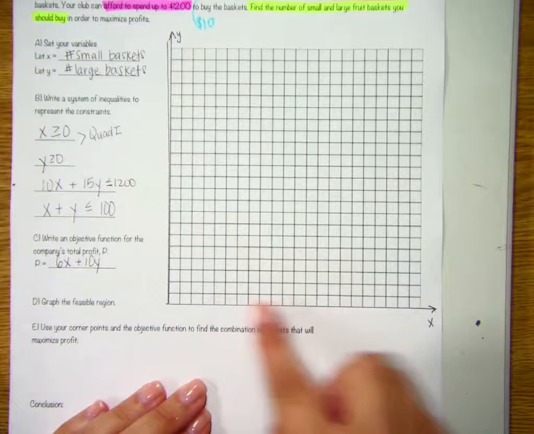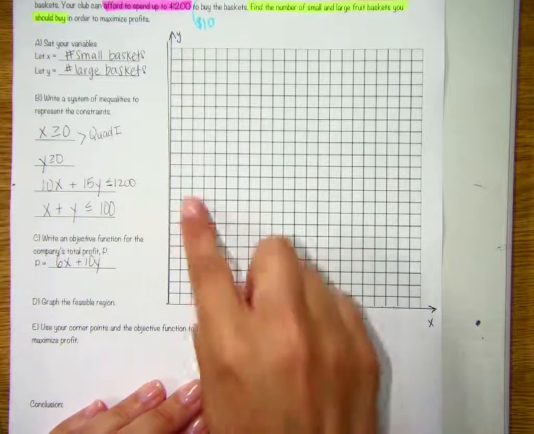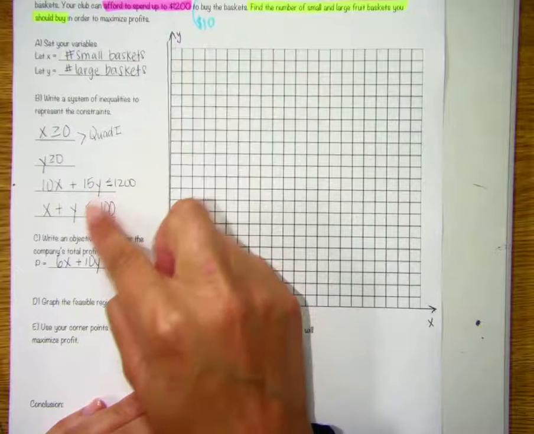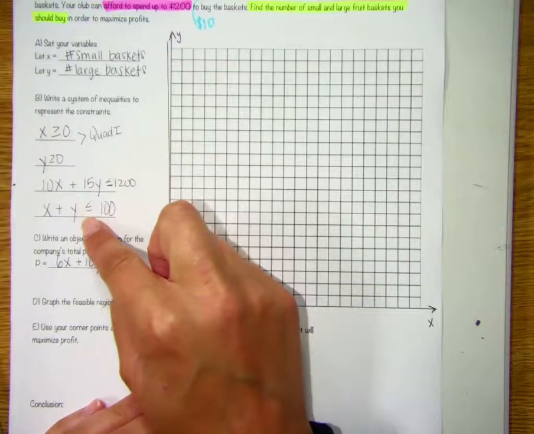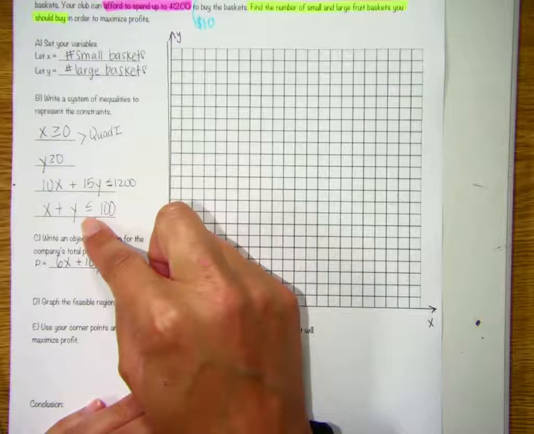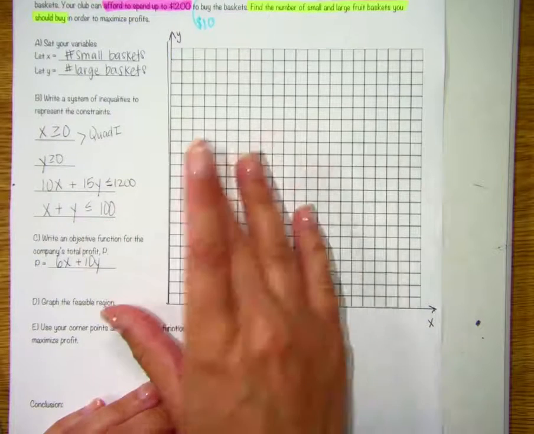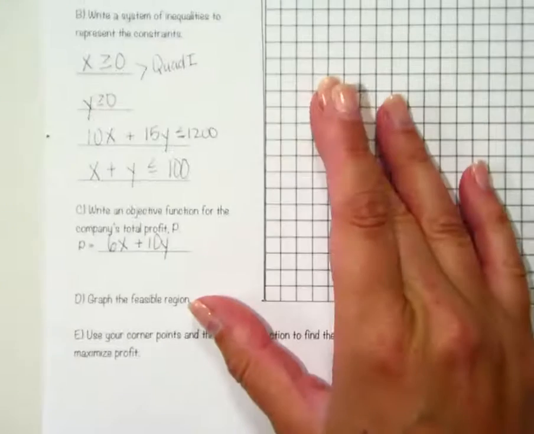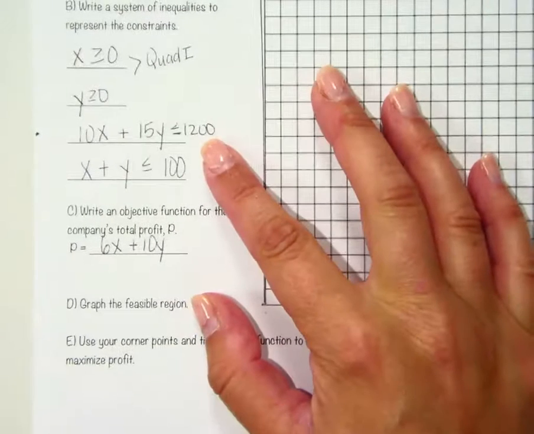Before we set our axes, our scale, we are going to look at our two inequalities that we have written. Basically, we are going to look at the x and y intercepts, and that's typically how we're going to graph these. So let's look at the first one.